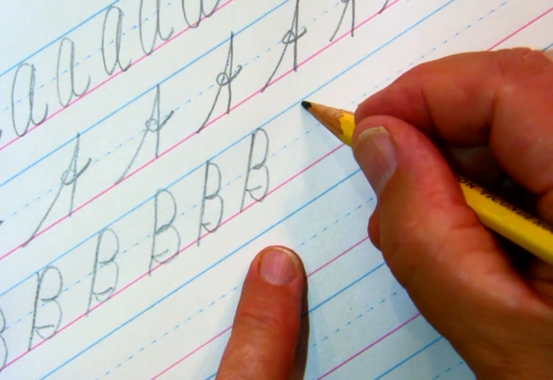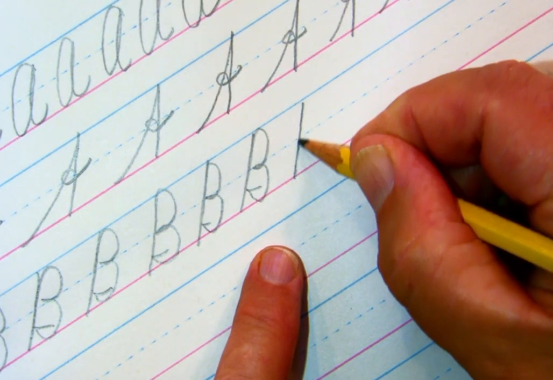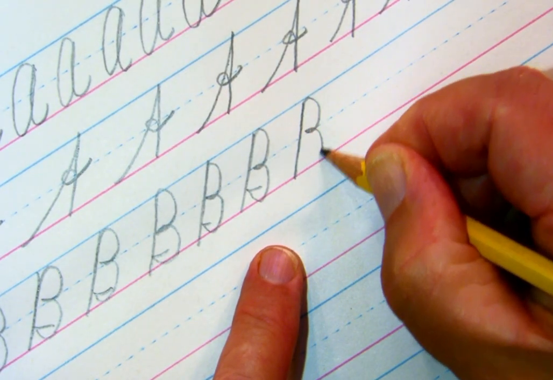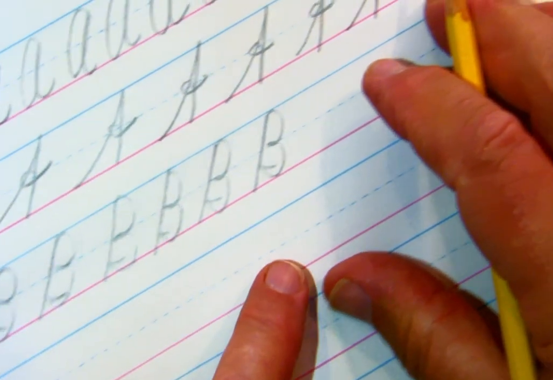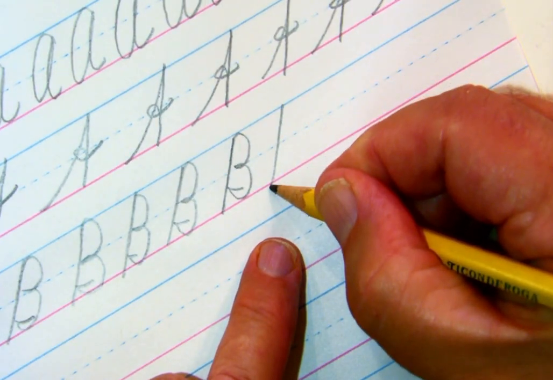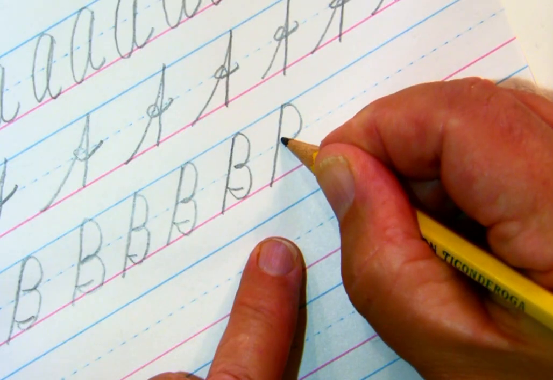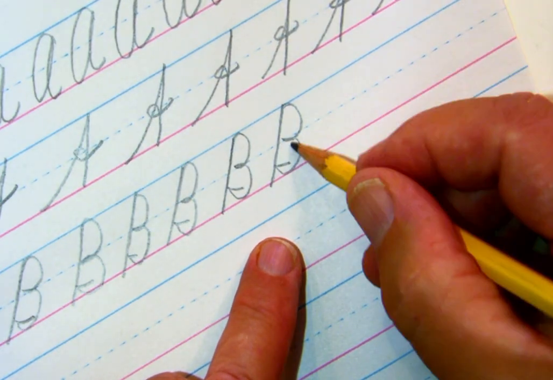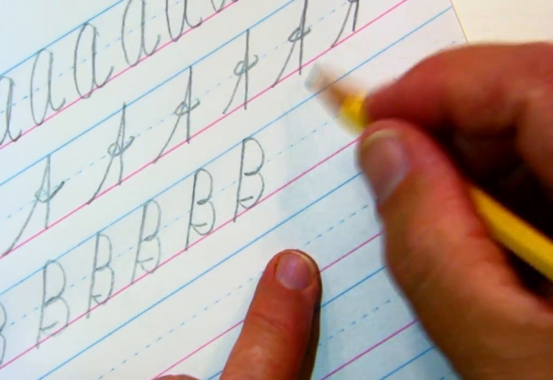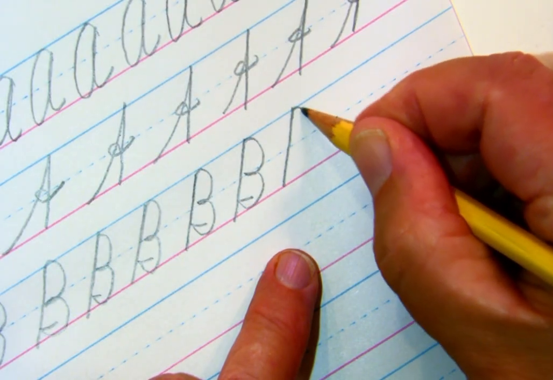Remember, keep your good slant here. Slanted line, retrace, two bellies, and a smile. Slanted line, retrace. My bellies come to the dotted line and smile. Okay, I'm going to make a couple more.